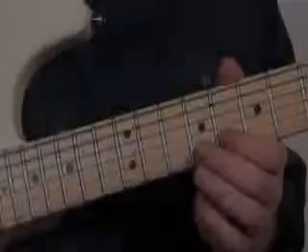What we're going to do in this next little sequence is to continue along the neck, to the 15th fret, where we will be playing the pentatonic then across the neck. Let's take a look at this one.